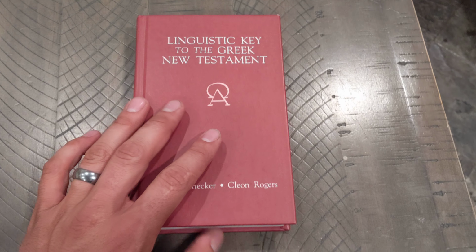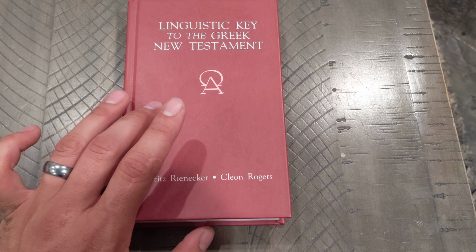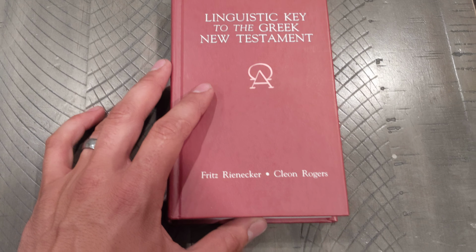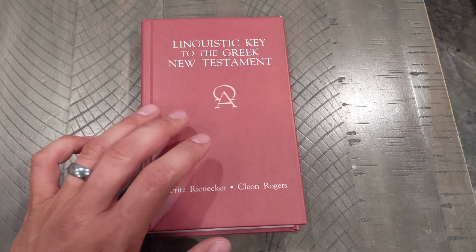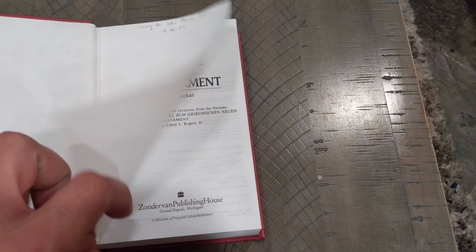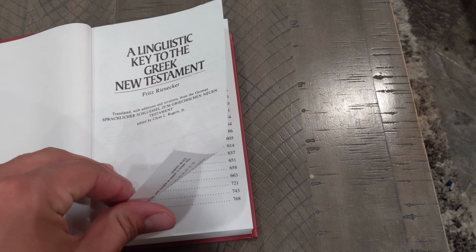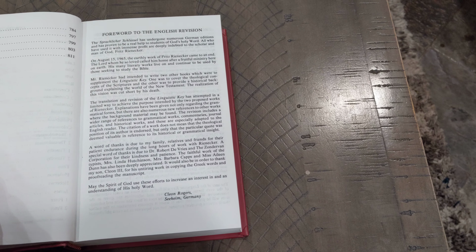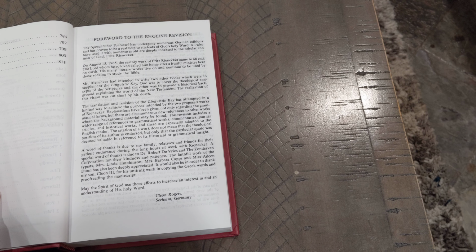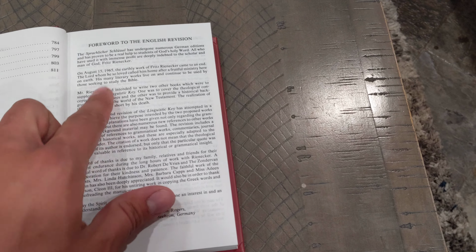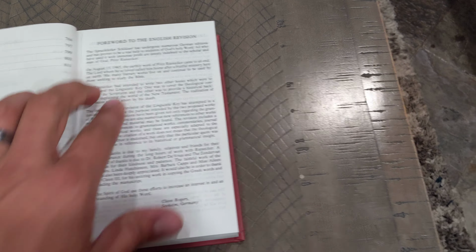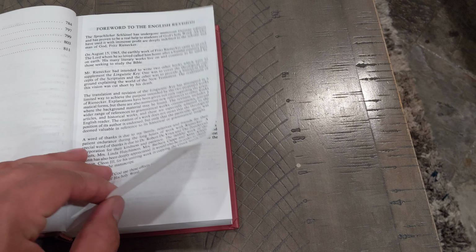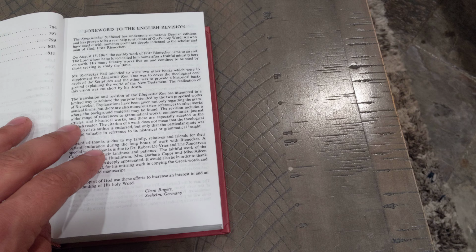Now, I believe that this was originally a German book and was eventually translated into English. And this one is an updated one which includes various elements that the author Fritz Rienecker wanted to include in two other works, but unfortunately was unable to complete before his death. Yeah, in 1965 is when he passed away. And so this gentleman here, Cleon Rogers, compiled this work together, and he added other things in here instead of just.